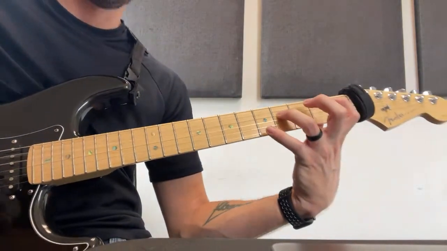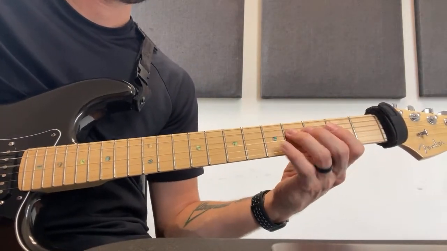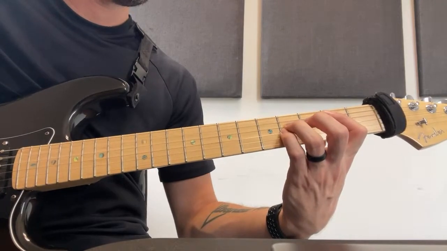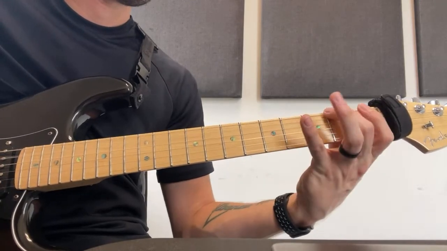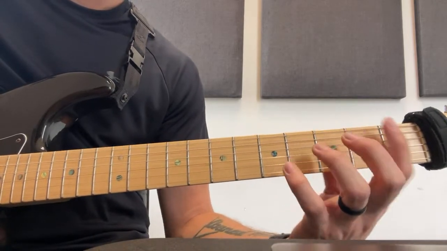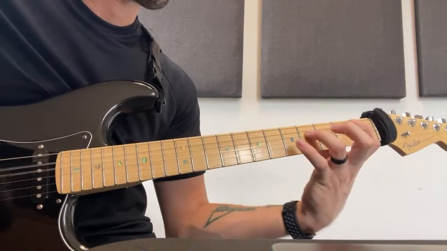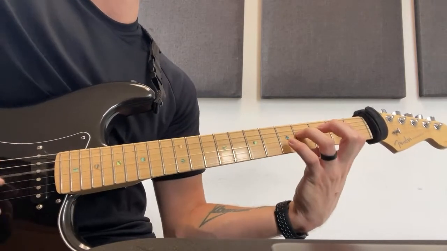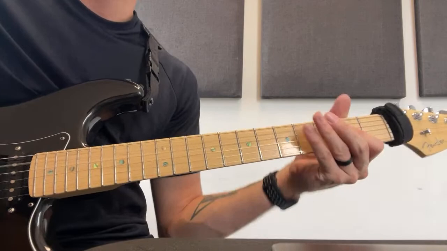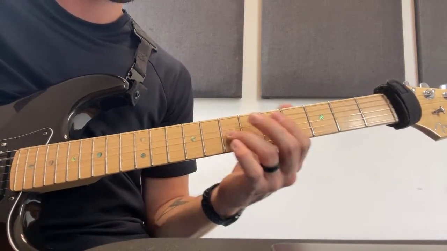And the worst part is you have to get right back to this. So I don't know if there's an open string there. But the next part's the cool part.